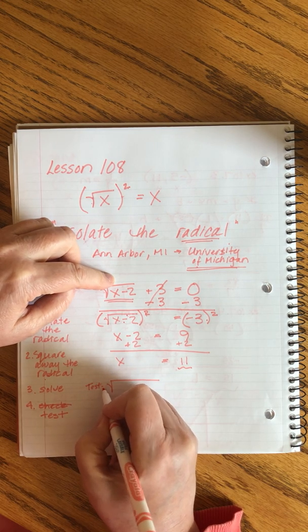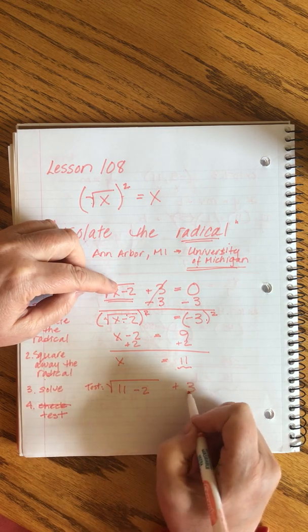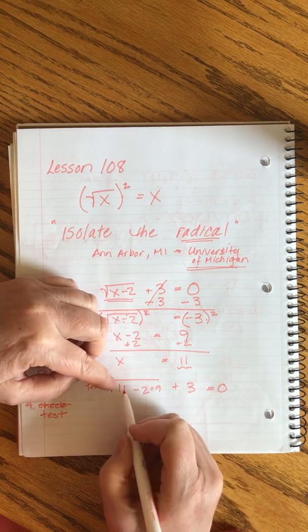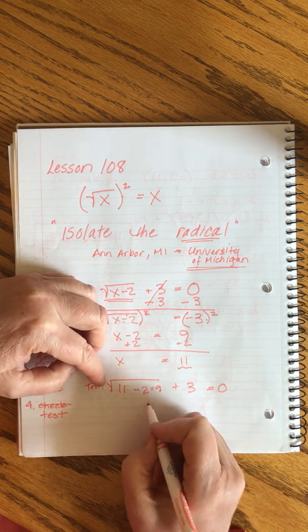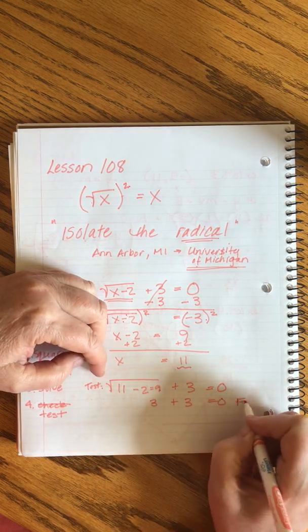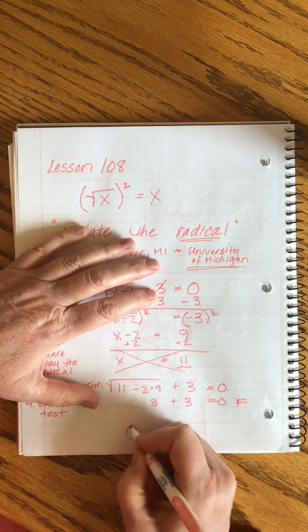So here's our test. It'd be the square root of 11 minus 2 plus 3 equals 0. This equals 9, right? 11 minus 2 is 9. The square root of 9 is 3. 3 plus 3 equals 0. No, that's false. So this doesn't work.